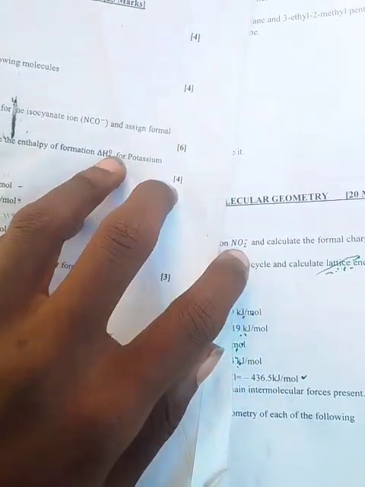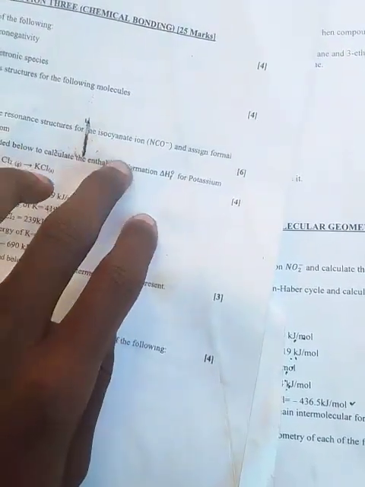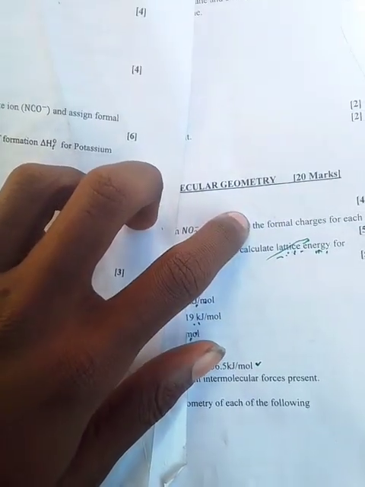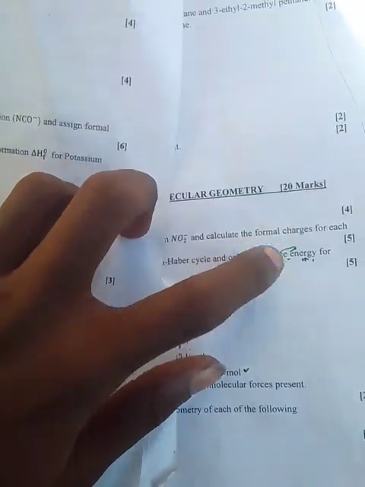I'm saying these are different questions. Usually they like bringing these two, especially this one. That's why the majority of the students only know this one. For the other one, only a few of them know how to go about it. So let's proceed and solve this one.